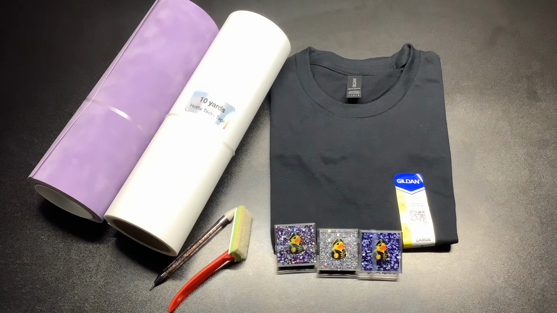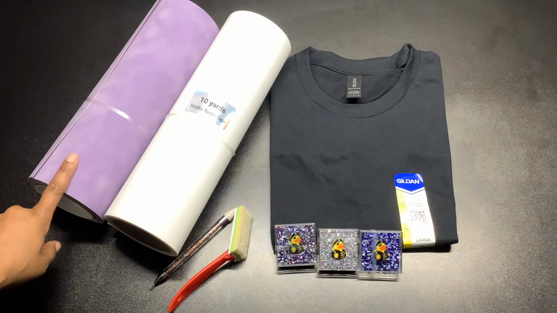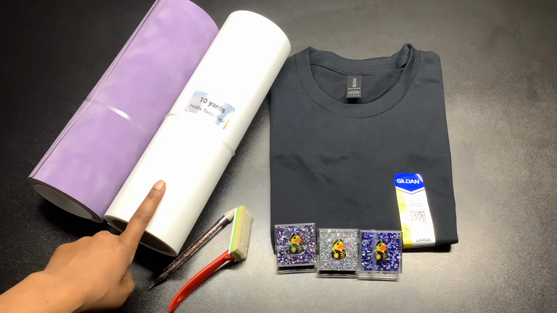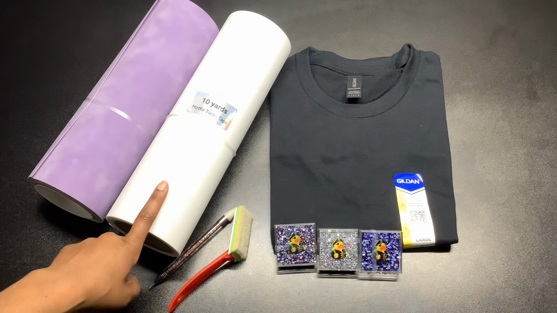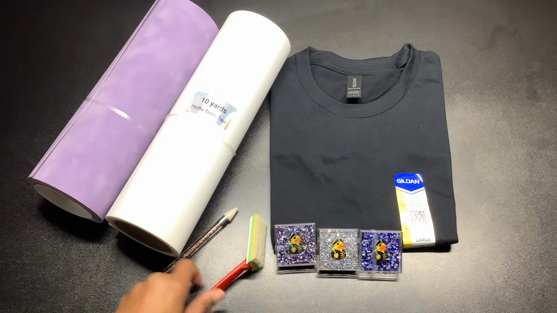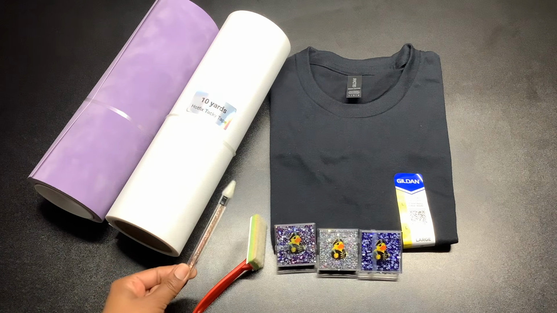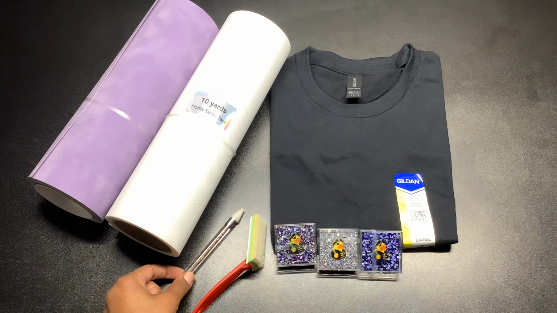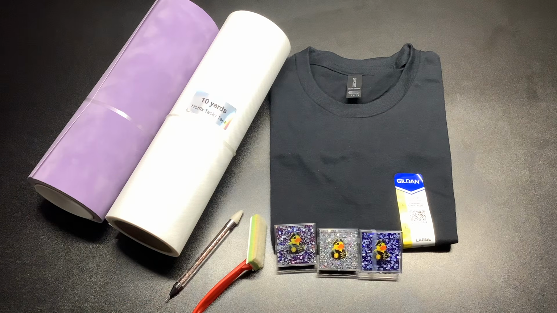For this project, I will be using rhinestone flock, rhinestone Hotfix transfer tape. I'll be using an edge brush to brush my rhinestones in. I will be using a wax pencil to place rhinestones where they did not fall into the circle, a black t-shirt, and SS10 rhinestones. I will leave a list of these items in the description of the video.